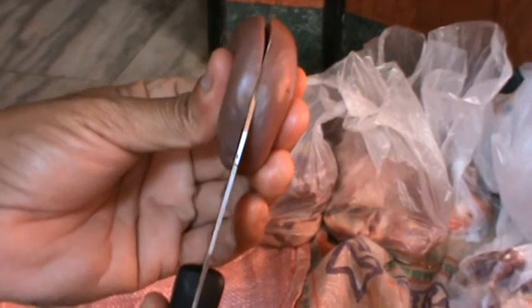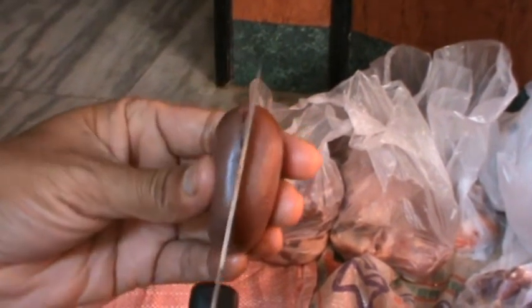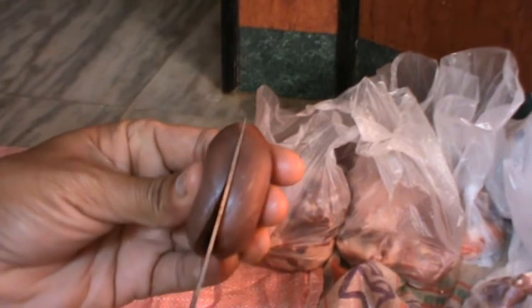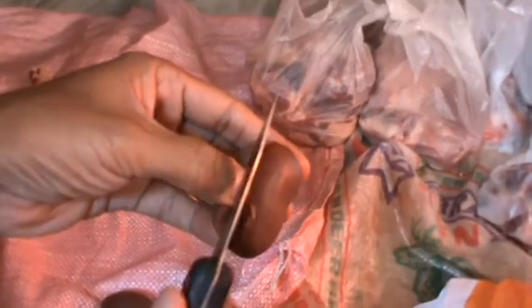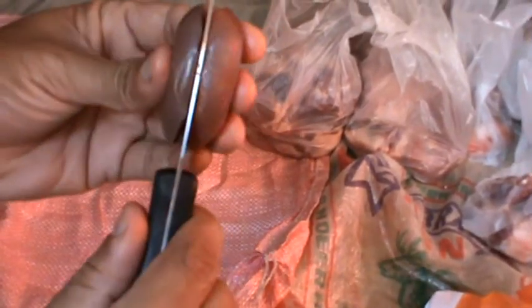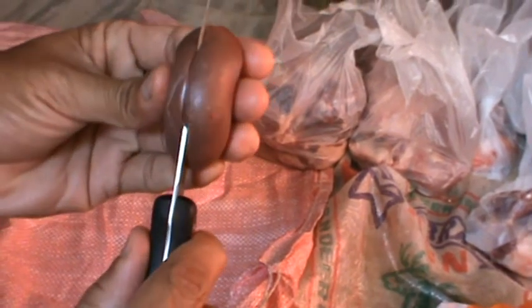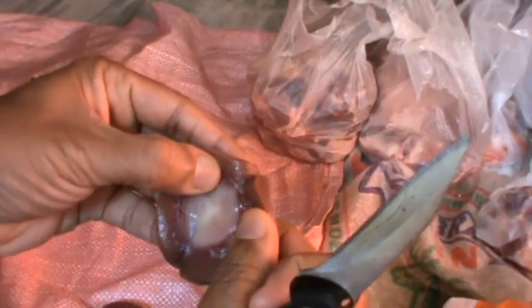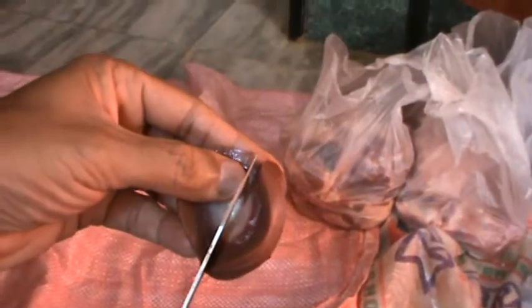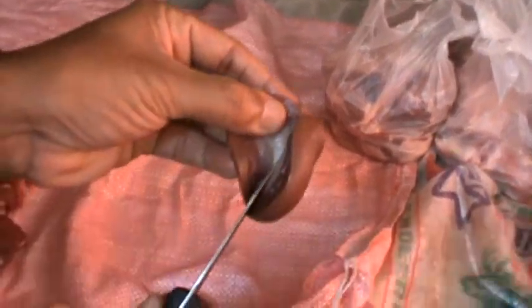I am taking a longitudinal section of the kidney. See, this is how it looks internally.